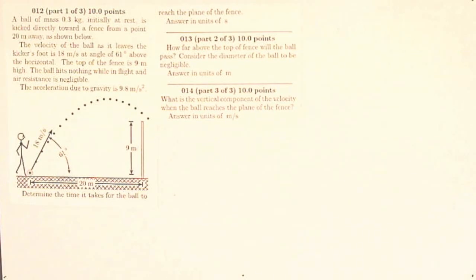This is Mr. Beck Does Your Homework. This is AP Physics, Homework 2.7 on projectile motion. Question number 12, 13, and 14, a three-part problem.